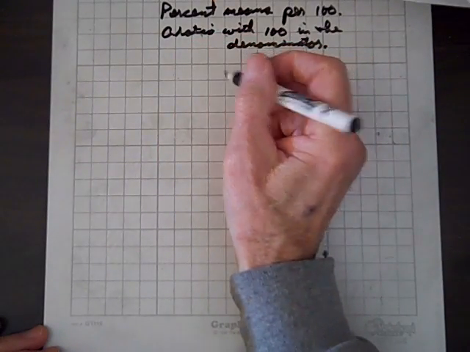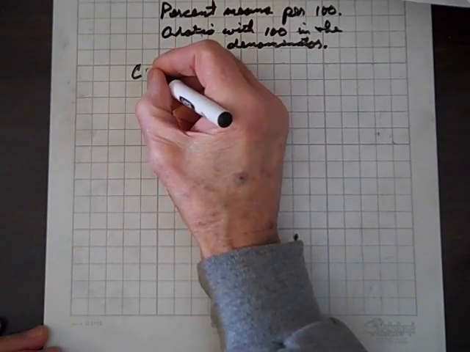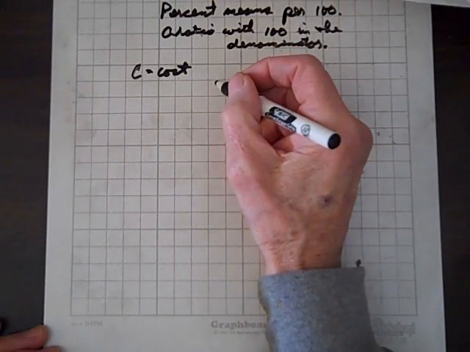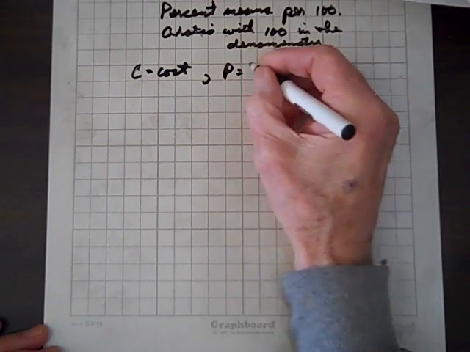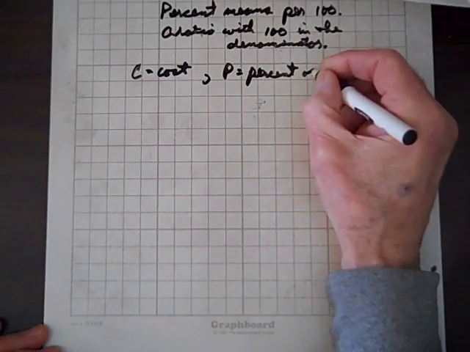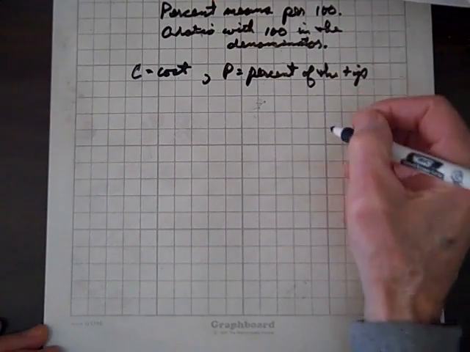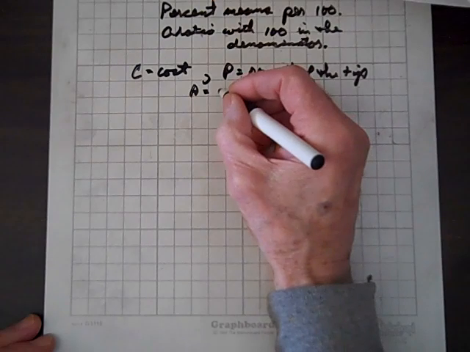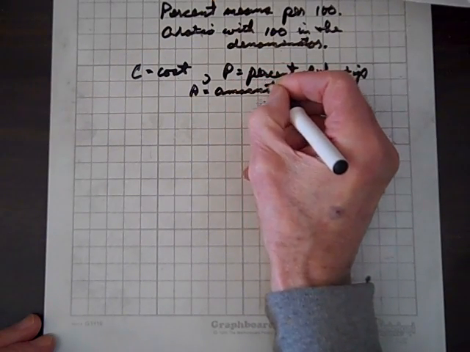So, what if we order a meal, and I'll let C equal the cost as listed on the menu of the meal, and P will be the percent of the tip. And so we want to find the overall amount of money we're going to spend.